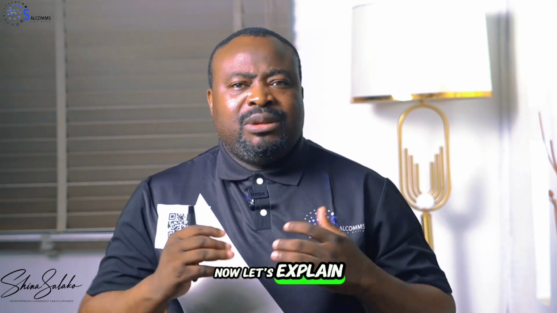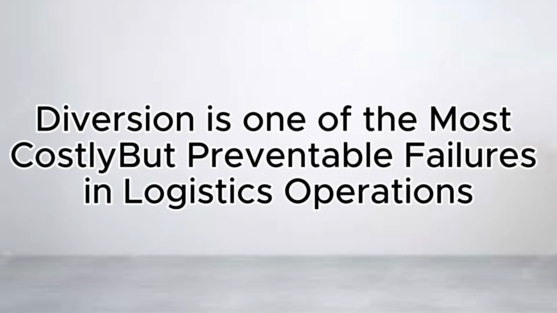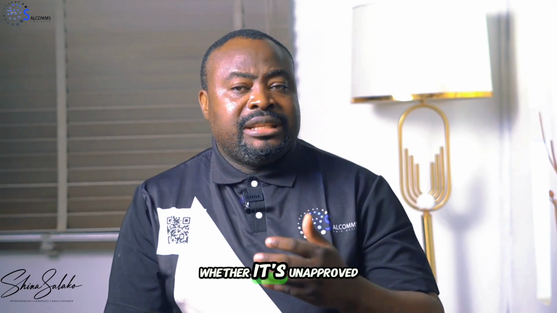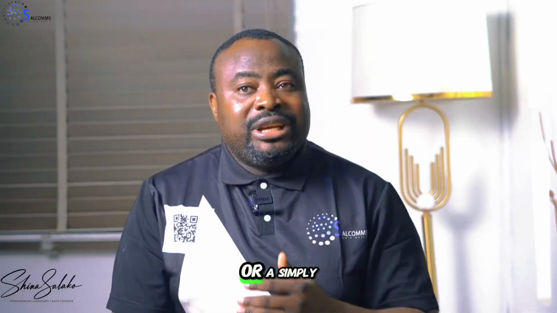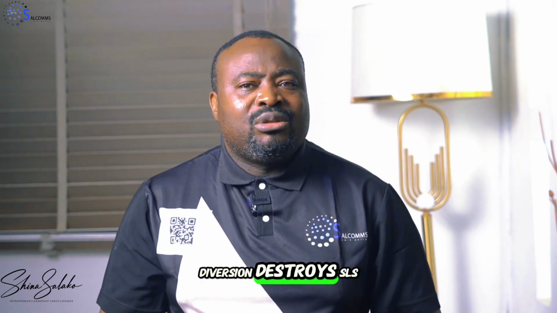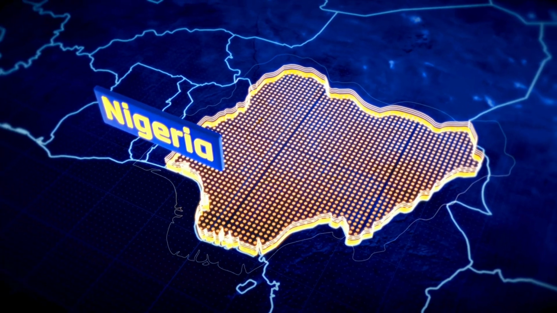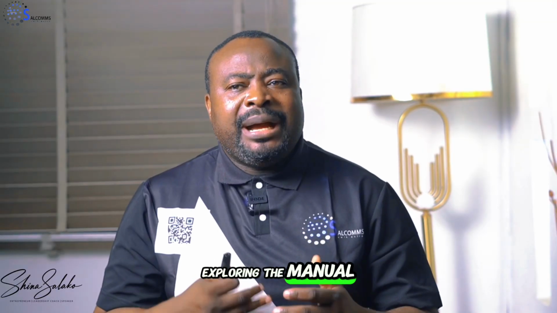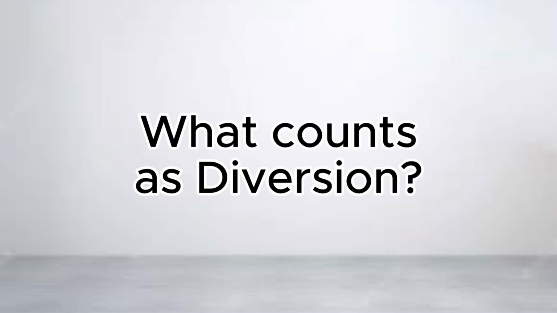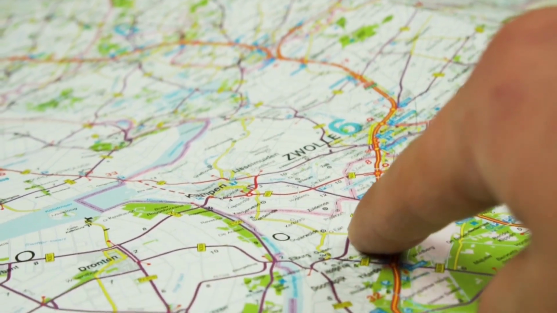Now, let's explain what diversion is. Diversion is one of the most costly but preventable failures in logistics operations, whether it's unapproved detours, unauthorized offloading, or a simple GPS error. Diversion destroys SLAs, compliance, and accountability. So today we're going to be exploring the manual science of diversion and how to automate detection using geofence logs, GPS logs, and route templates.